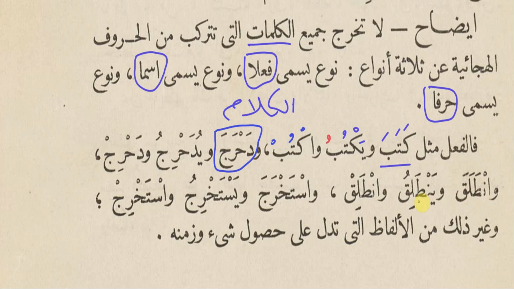So whenever you see a verb that has 5 letters like here, or 6 letters like here, that means it has an origin of a 3-letter or a 4-letter, and more letters were added to it to give a different meaning. So in here you have انطلق, he launched, ينطلق, he's launching, and here launch or go or start, usually in the context of a race or the start of something.